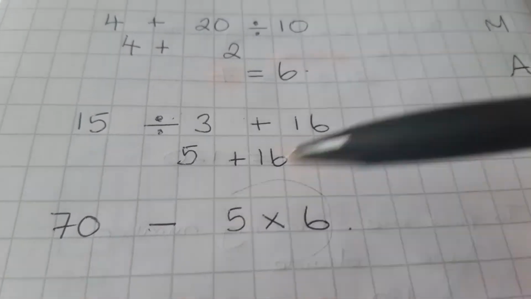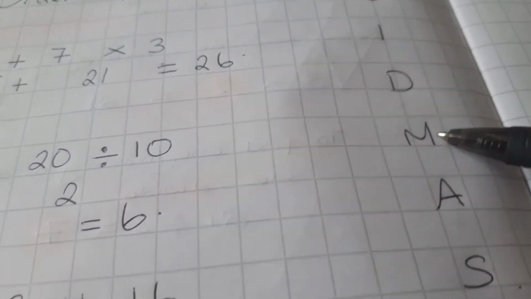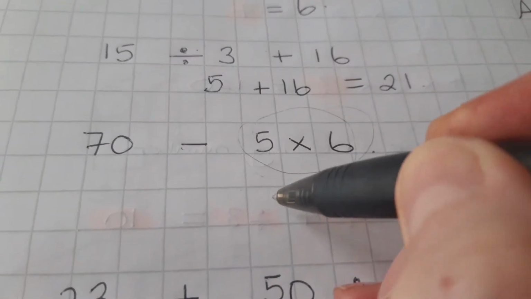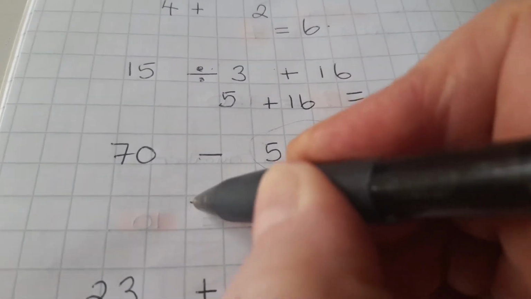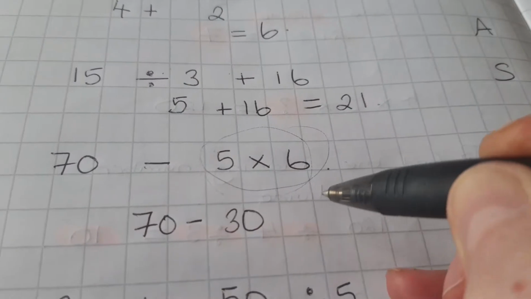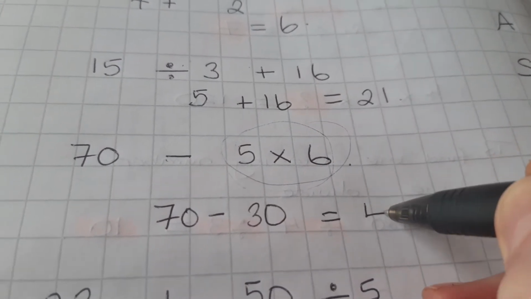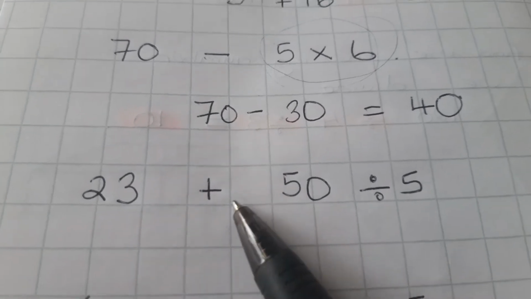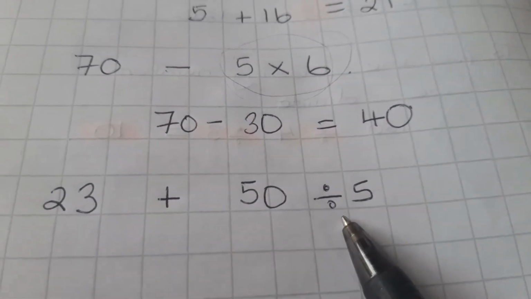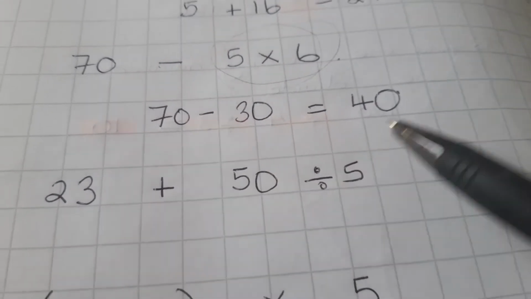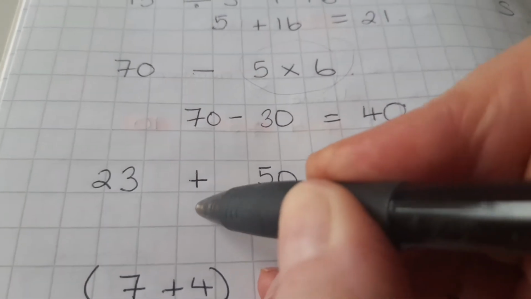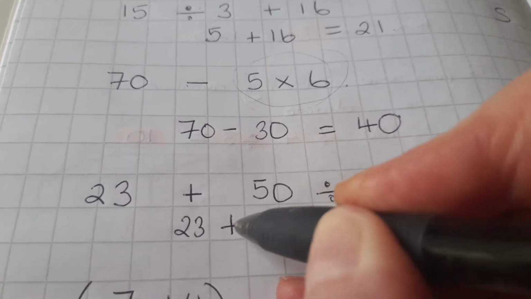Next thing we're going to look at is 70 take away 5 times 6. So the multiplying, M, comes before subtracting. So the multiplying part is done first. 70 take away 30 is 40. This question has adding and it has dividing. So the dividing part is done first. 50 divided by 5 is 10. Add on the 23, 33.